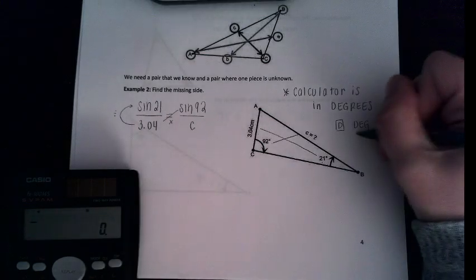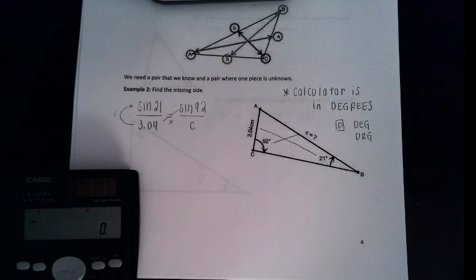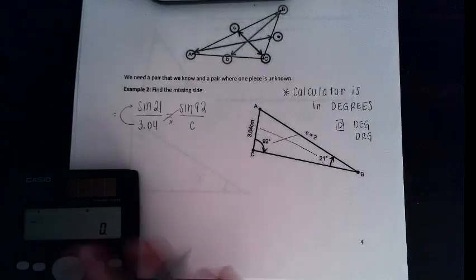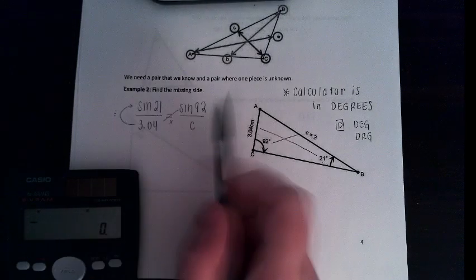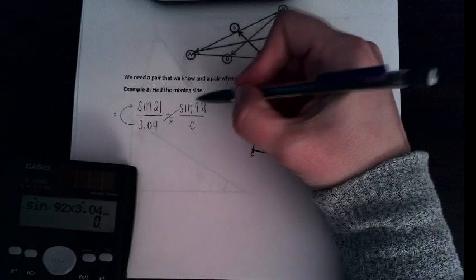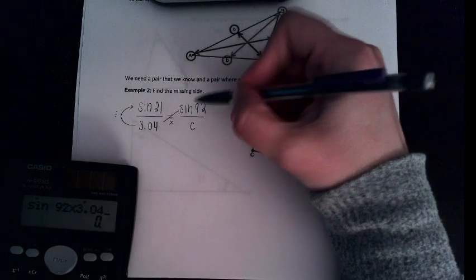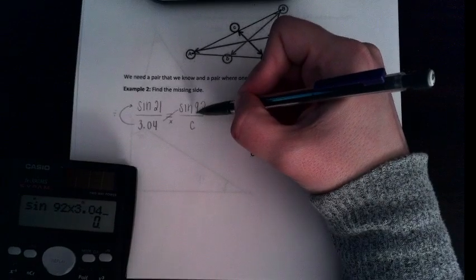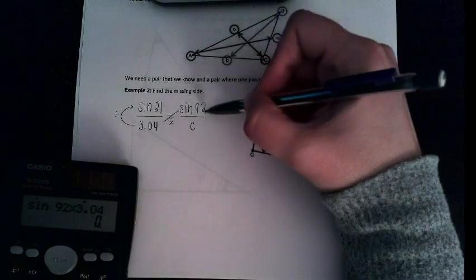Some of them say DRG. Make sure that it says that somewhere. If you're not trying to change it, just check with me. So we're going to do sine of 92 times 3.04. I should also mention that some calculators will cause you to put brackets. So when you click sine, if it gives you an open bracket, make sure you put in 92 and then close the bracket.